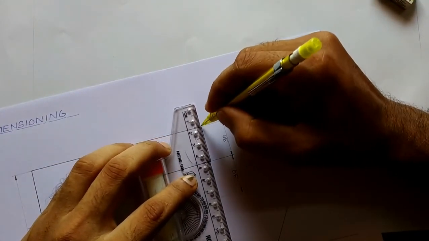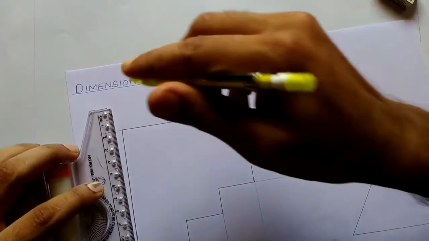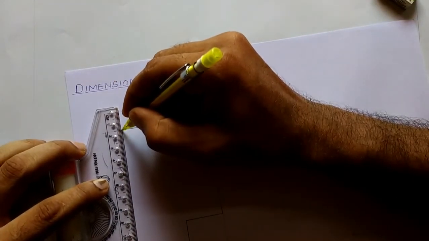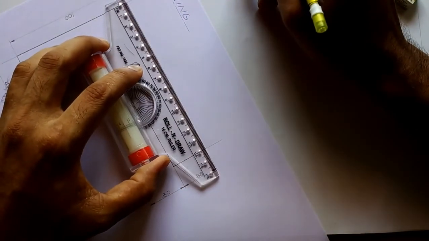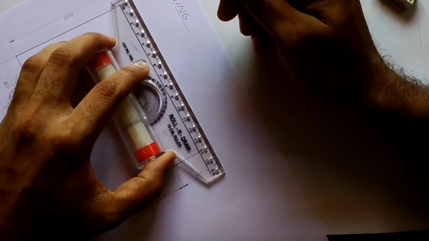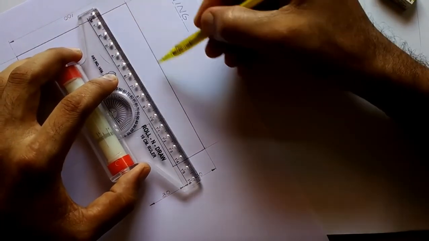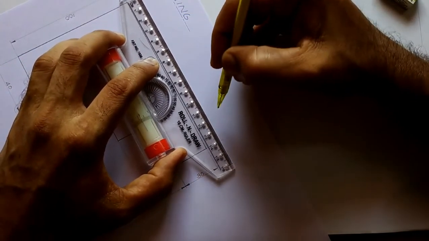We shall draw two projection lines. The dimension line must be parallel to this particular side. So the dimension line must be parallel to this line. Okay, we are drawing it parallel to this line.